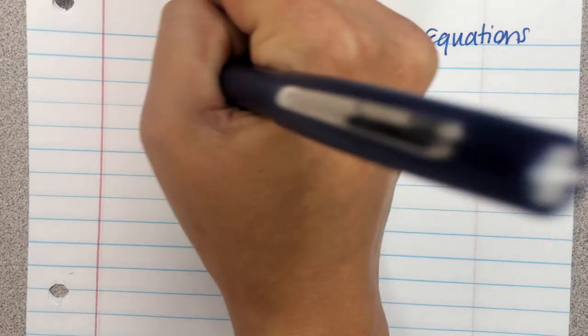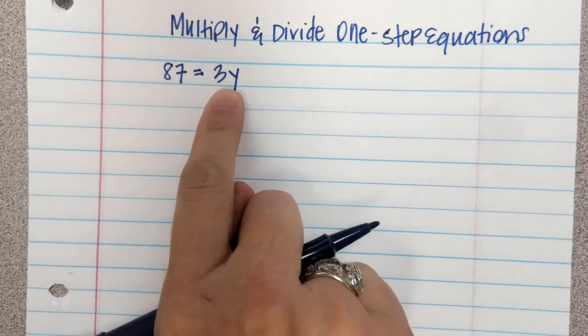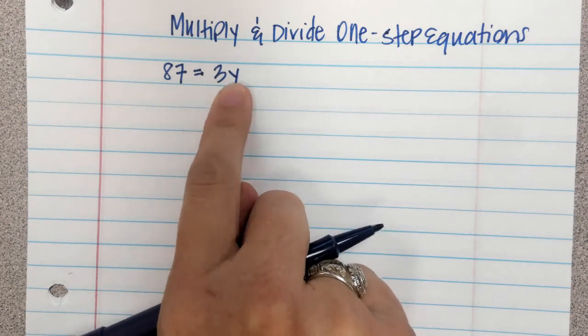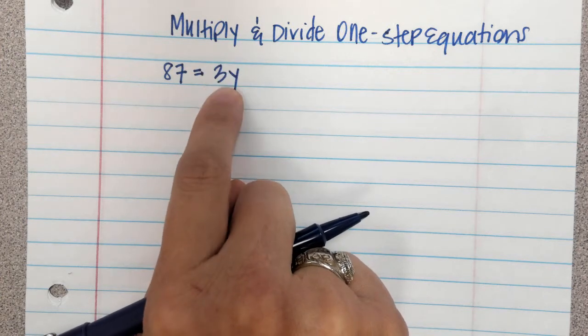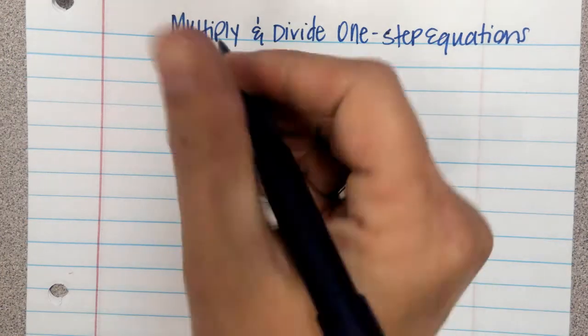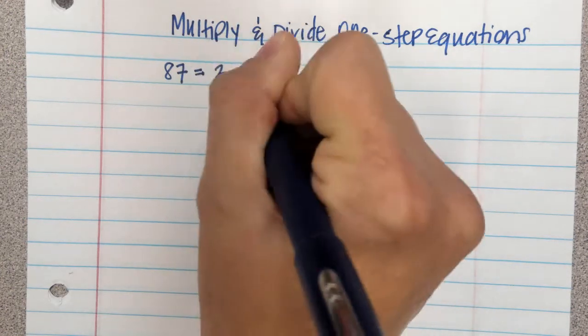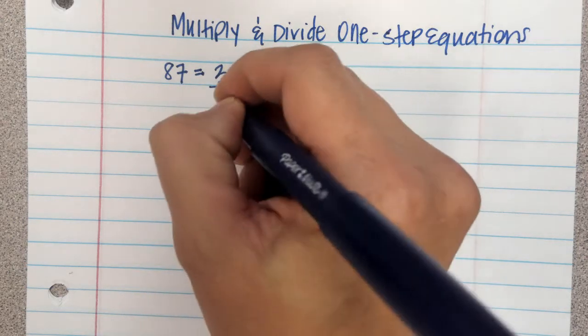So if we have 87 equals 3y. Now how do we know that we're multiplying? Remember that whenever you have the 3 and the variable close together with no math operation, that means to multiply. So what is the opposite of multiplying? Dividing. So you want to get y by itself. So to get y by itself, you need to divide each side by 3.